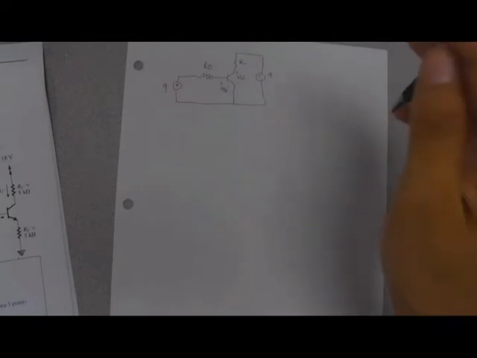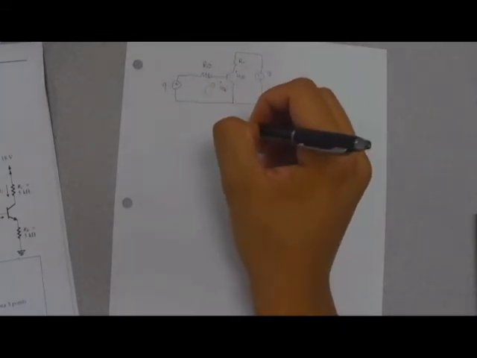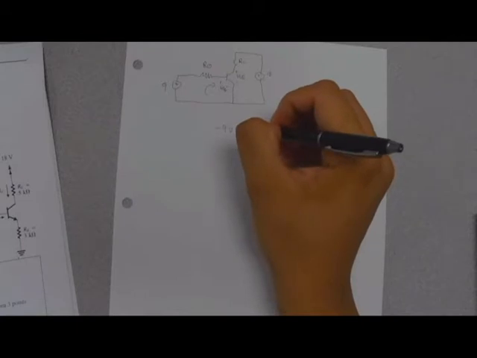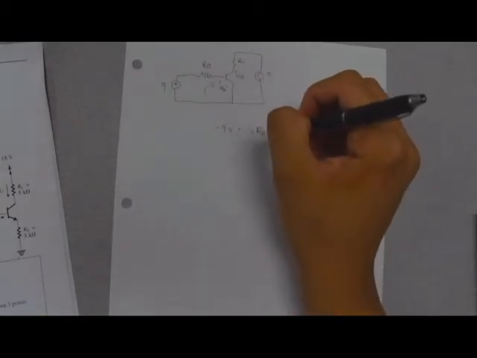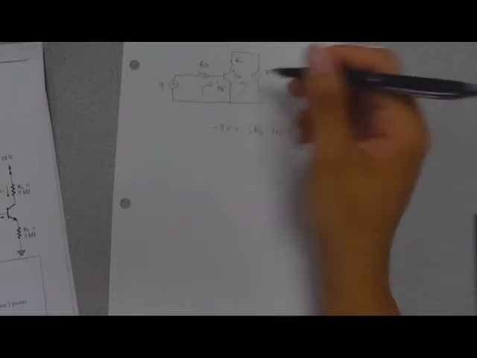Cool. So again, going around these equations, this one is going to change a little bit. You have minus 9 volts plus IB RB plus VBE is equal to 0. And then go around this way.